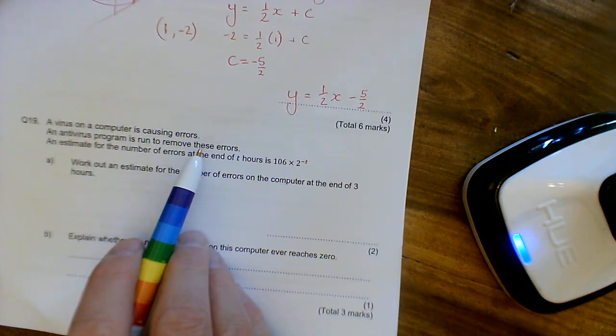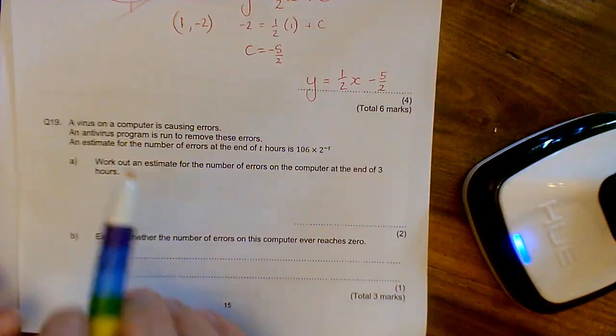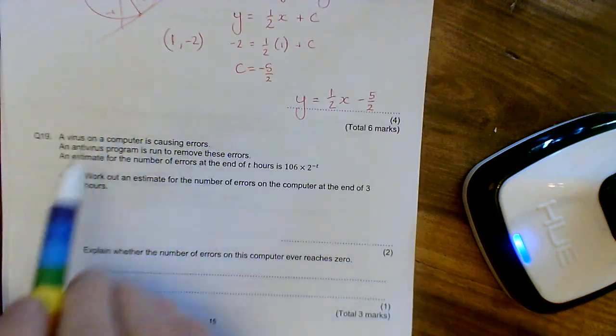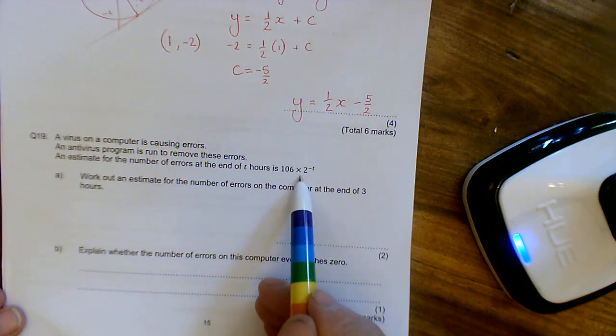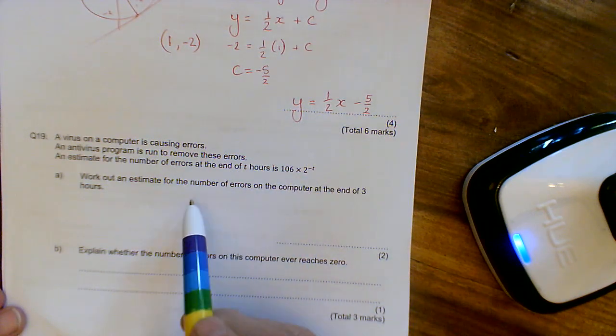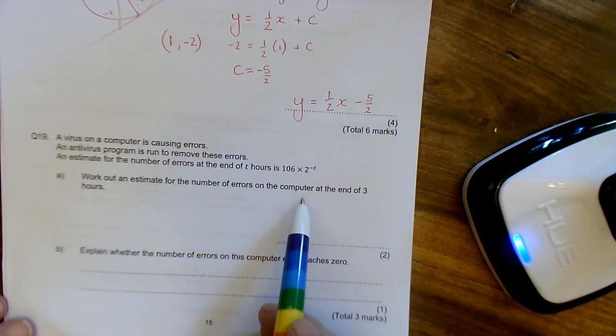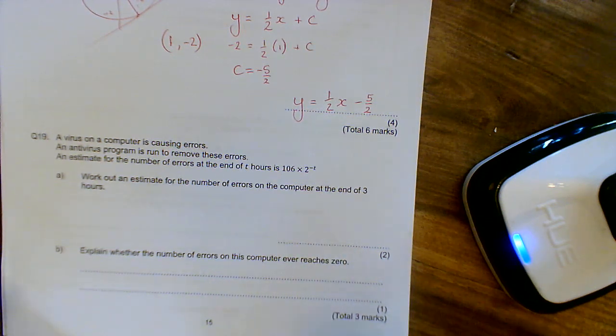A virus on a computer is causing errors. We haven't got much left to do. An antivirus program is run to remove the errors. The estimate of the number of errors at the end of t hours is 106 times 2 to the minus t. Work out an estimate for the number of errors on the computer after 3 hours. So I guess we're just going to put 3 in there.